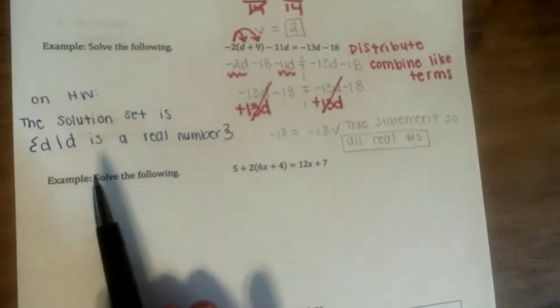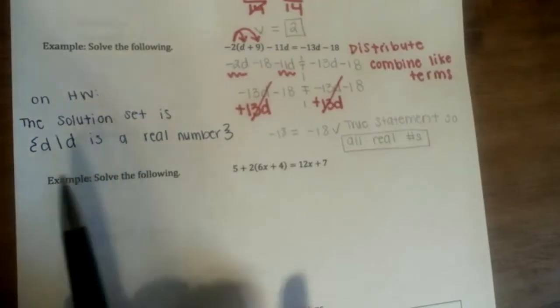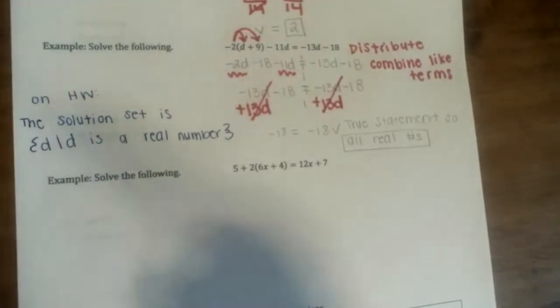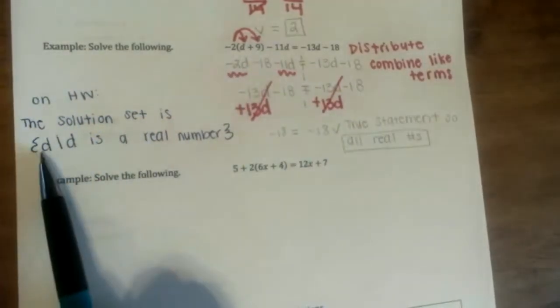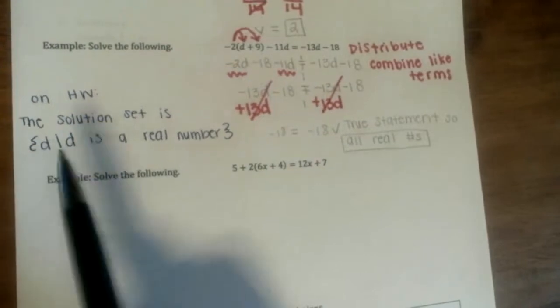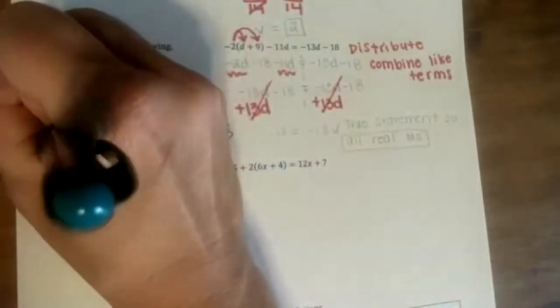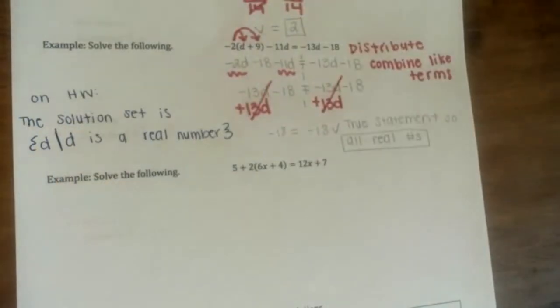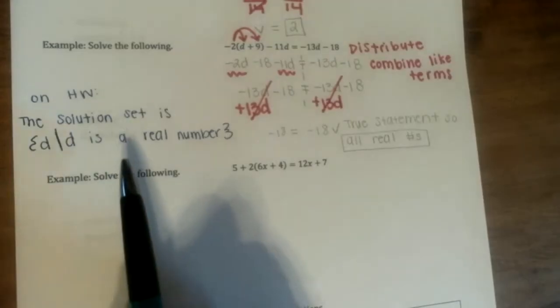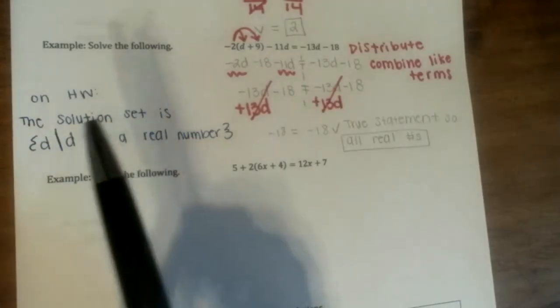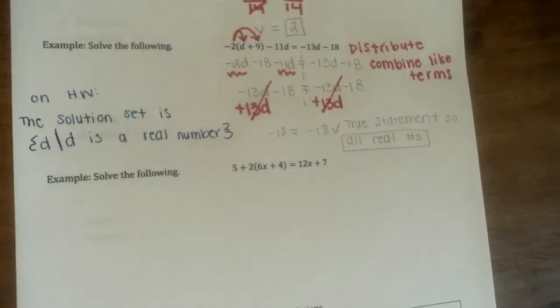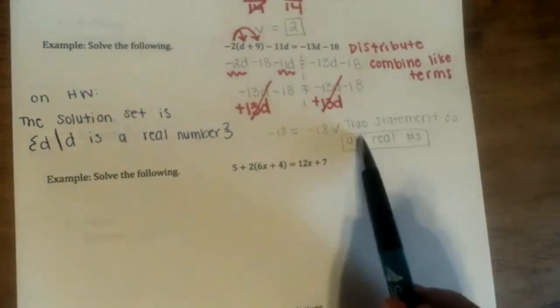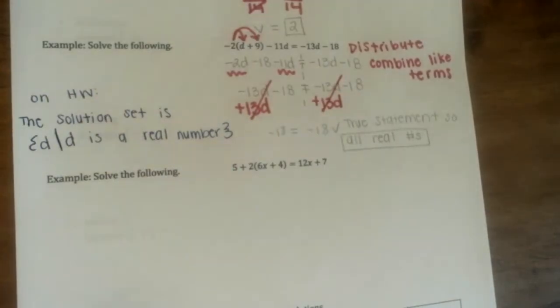So this is what's called set notation. We're going to talk about this a little bit later. The squiggly brackets just mean that's our set, that's our answer. The d is the variable that we're using. This vertical bar means such that. So our variable is d, such that d is a real number. So that's what our answer will look like. Again, it'll be multiple choice, so don't worry about memorizing this. It'll be multiple choice and just click on that option whenever you get a true statement.